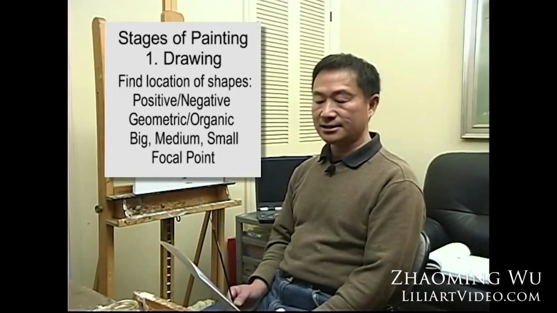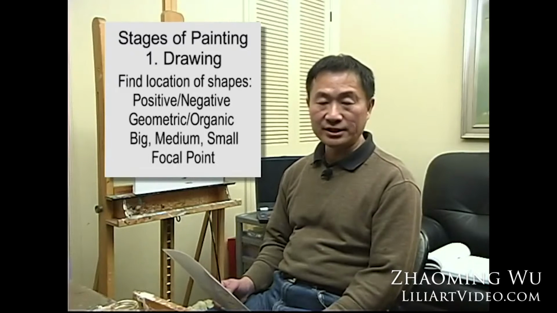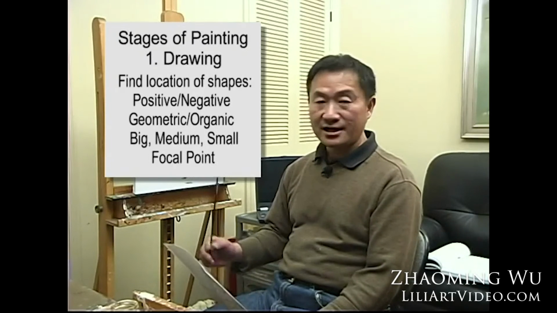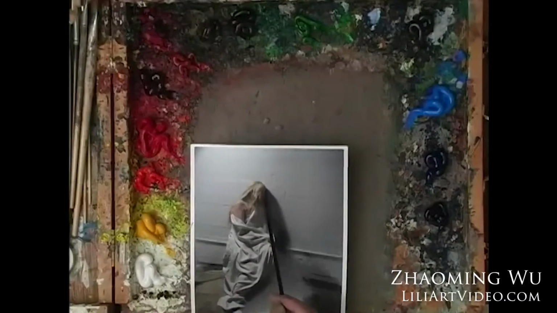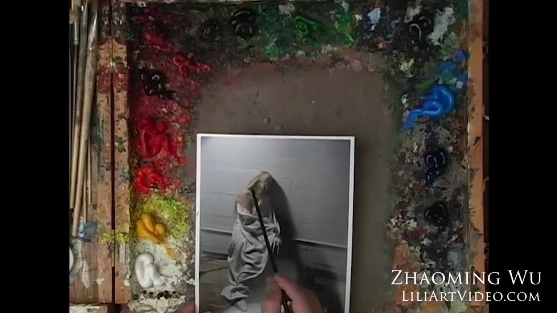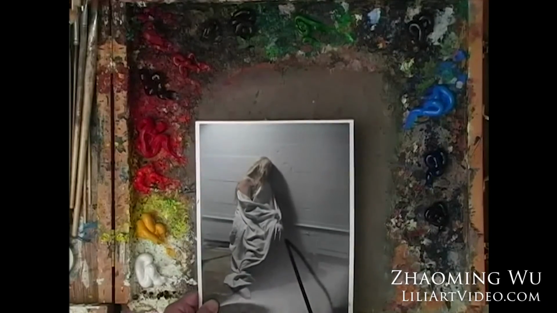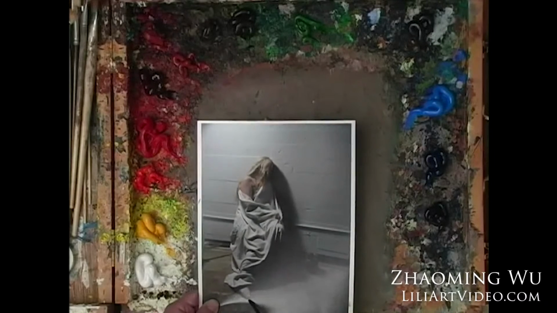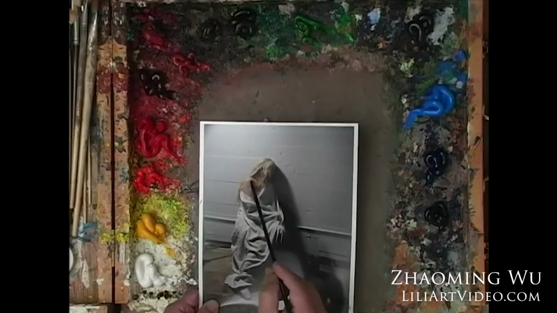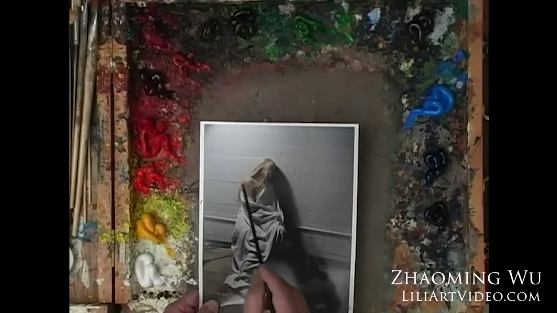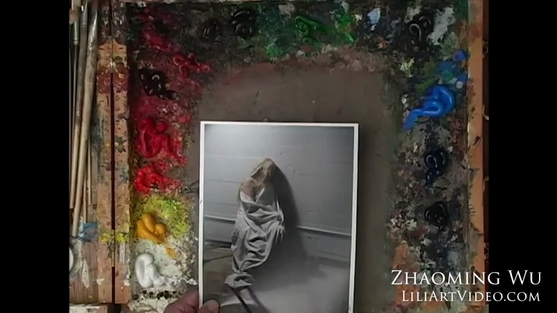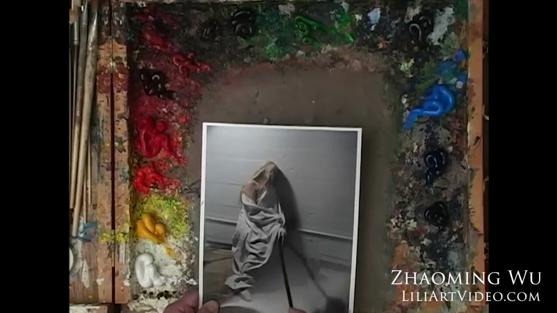Why not quickly reveal the photo reference and pick a few focal points? It's going to be marking down for the future stage. Like this reference, that's the first focal point, second focal point, third focal point. Basically, those 3 points create the eye path moving that way. So that's the most important thing.